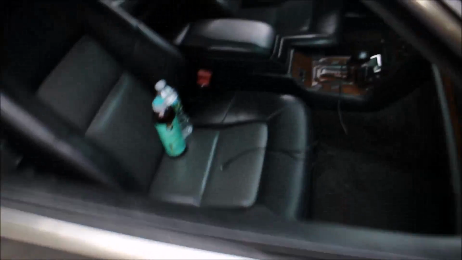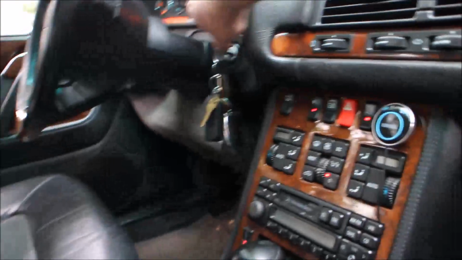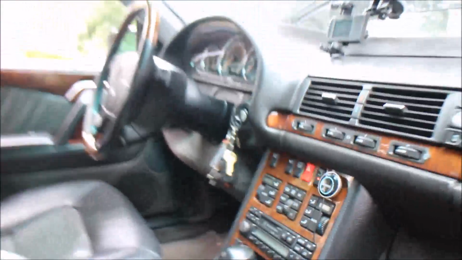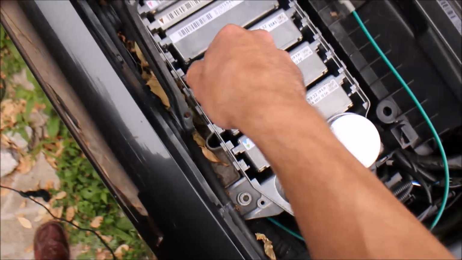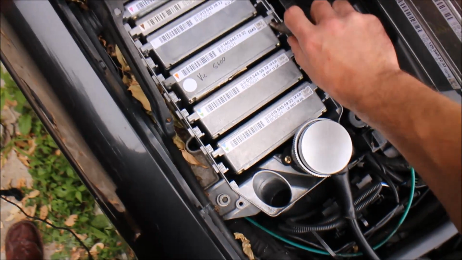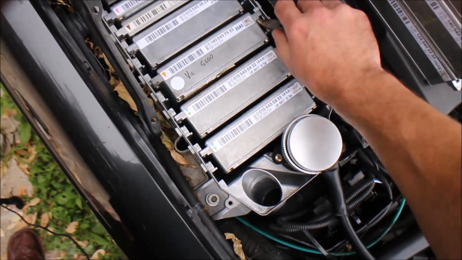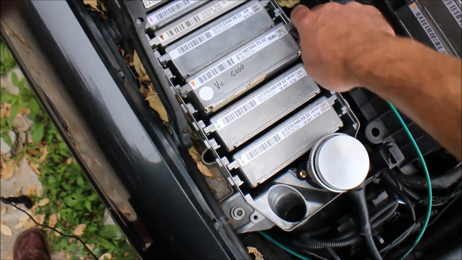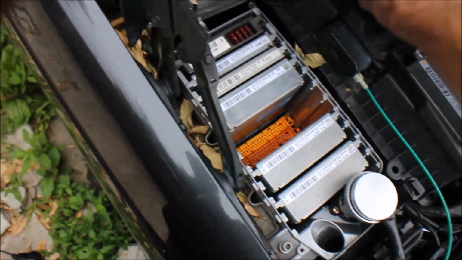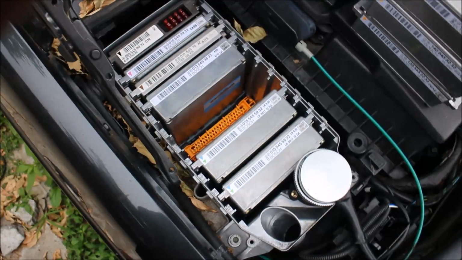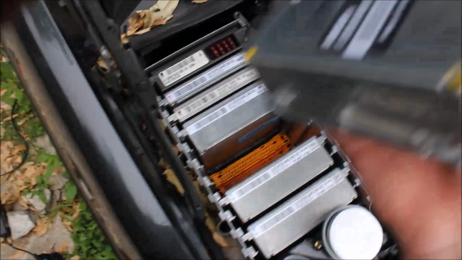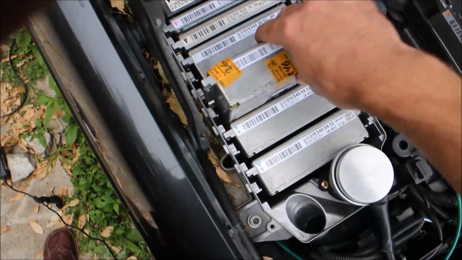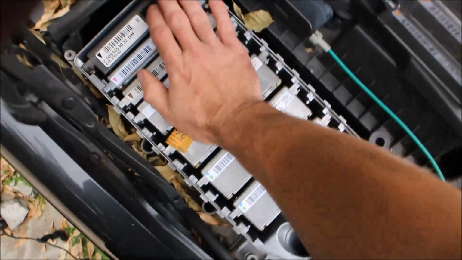Let's go back to the main menu, and I'm going to swap the modules. Before doing that, I'm going to shut down the ignition, of course. Ignition is off. I'm going to put in another module. The bad one. Okay, so let's put in a bad module. Then I'm going to put in another good module so you can see the difference.